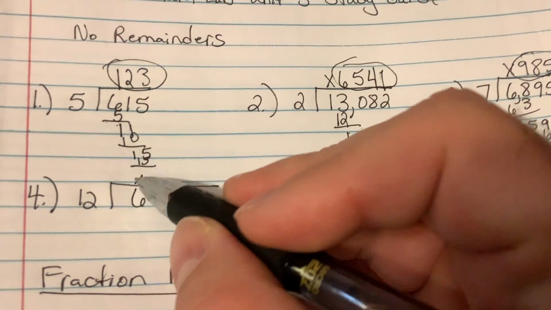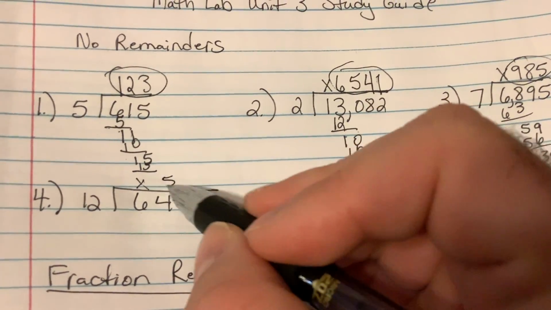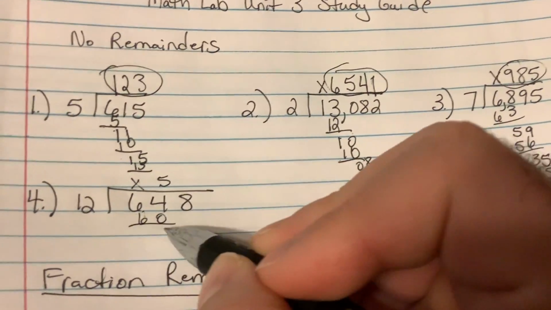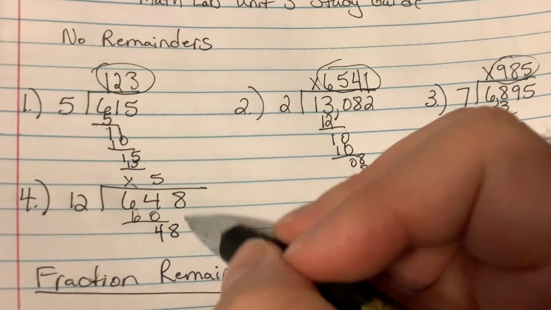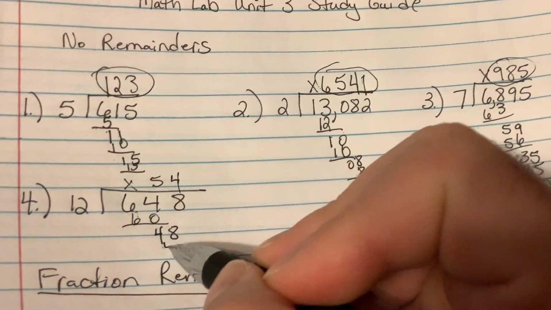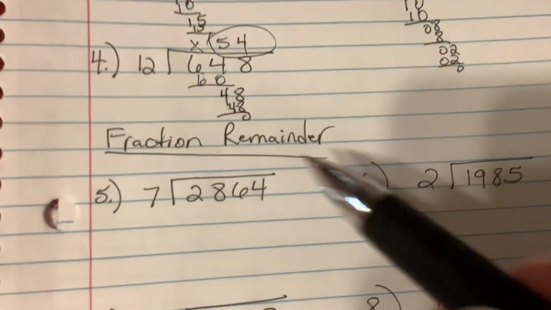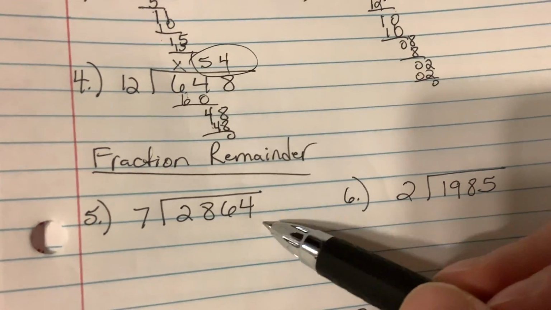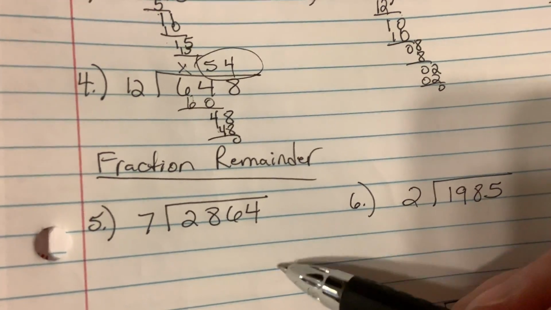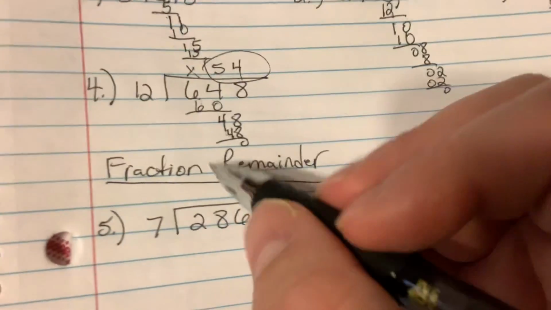12 does not go into 6, but it goes into 64 5 times. Bring down the 8, and it goes into 48 4 times. So 54. Now these here, you will have a remainder, but you're just going to turn it into a fraction once you get to this spot right here. And when you get a remainder, you're going to turn the remainder into a fraction.